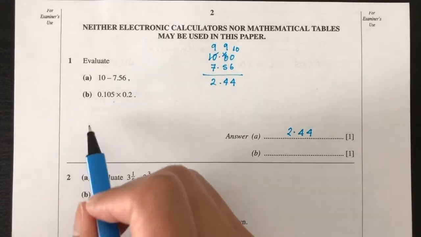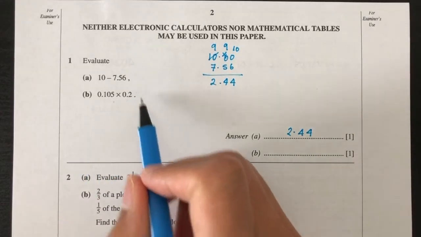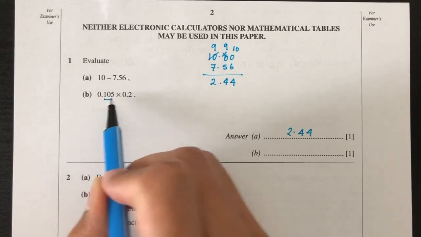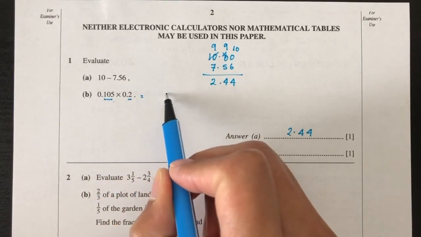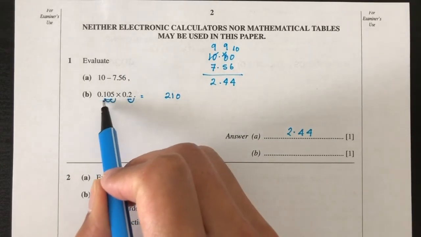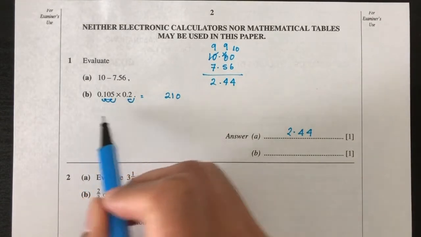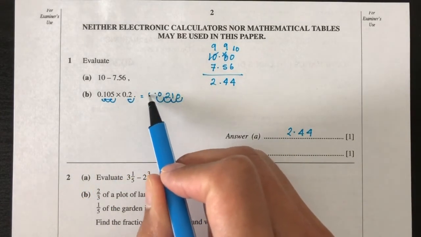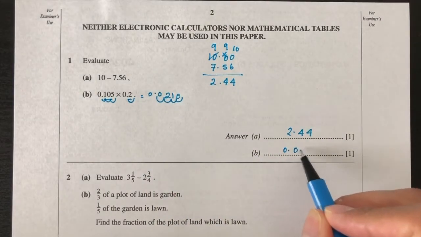Now for part B, as we have done this many times before, we first ignore the decimal place. We take this 105 times 2. You will get 210. Here we have 1 decimal place, and here we have 3 decimal places. So in total we have 4 decimal places, so we count 1, 2, 3, and 4. So your answer is 0.0210.